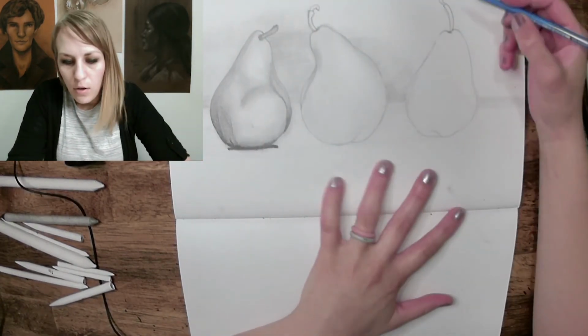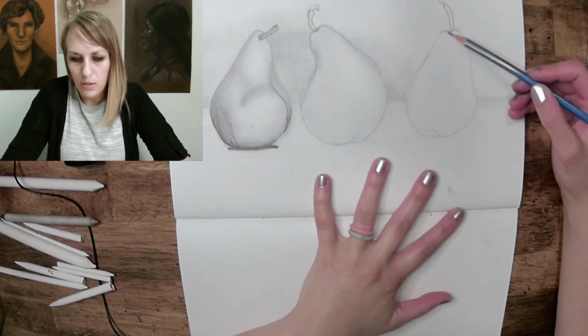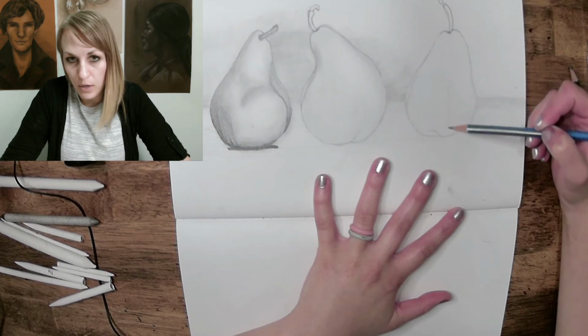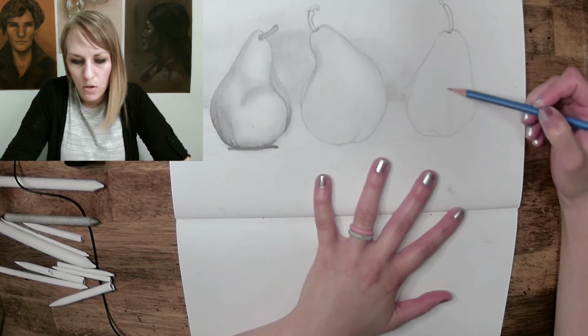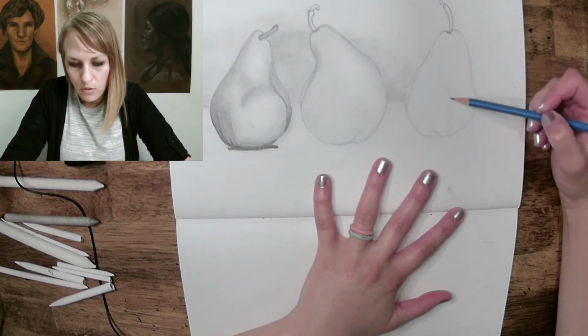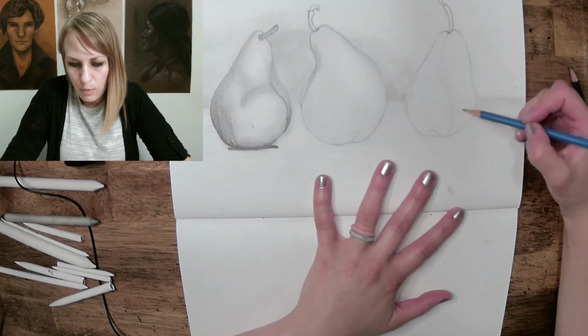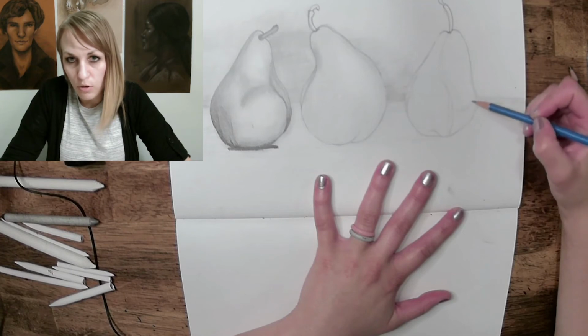Here we go. First things first, I'm going to take a minute to decide where my darkest spots are going to be on this pear based on its light source. Okay, so come down here. It's going to give me an idea of maybe where some of these spots will be. I'm going to draw very lightly.